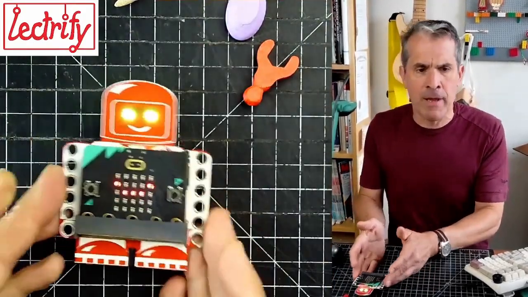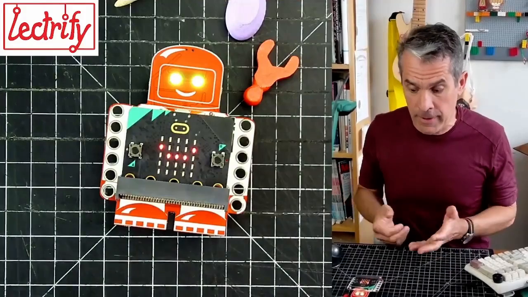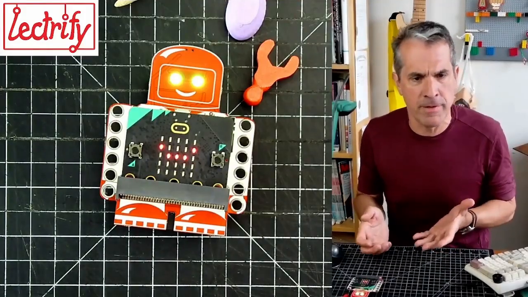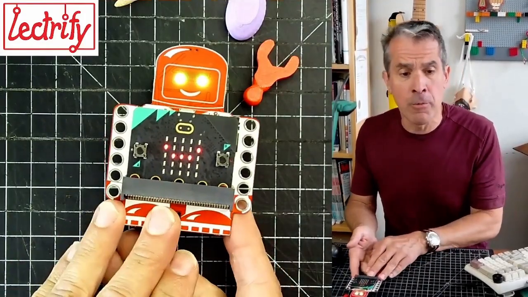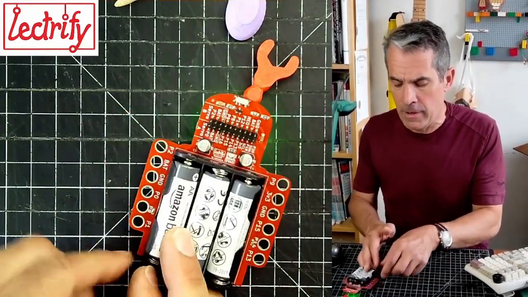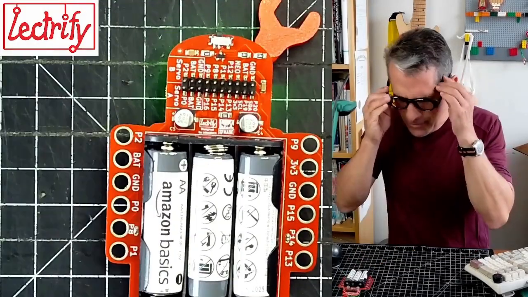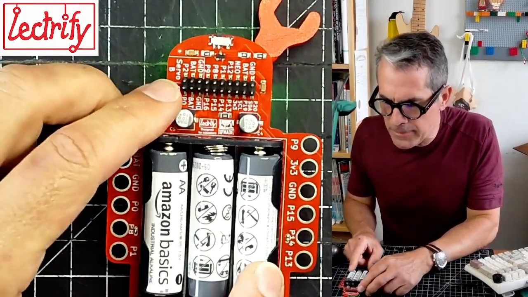So let's get back to our little board here and figure out how can we connect pin 0 to ground. If I turn the board over and look at the pins here, we'll zoom in. On the back of servo A is pin 0 and ground.